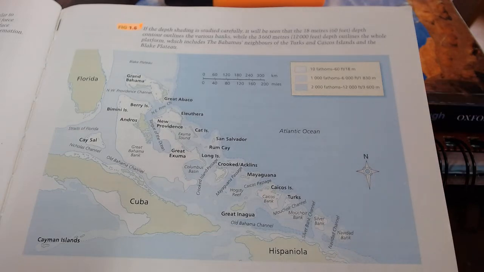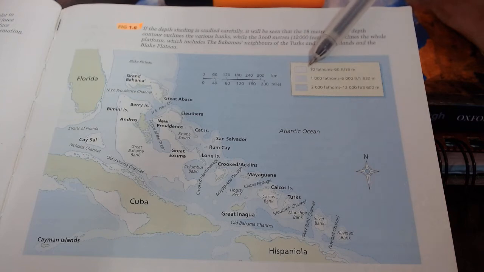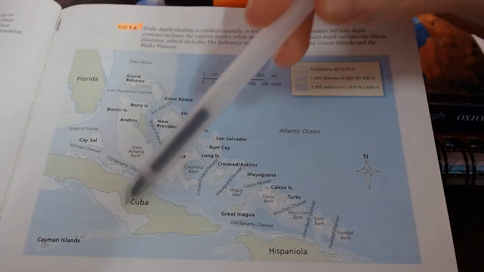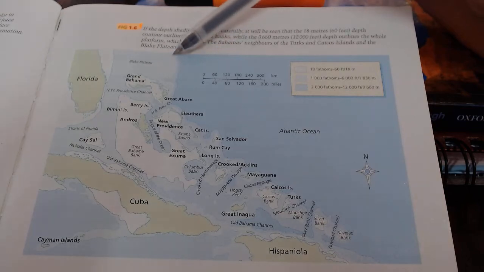Atlantic Ocean out to the east. Now, the different shades of blue, the lightest blue is the shallowest water, deeper, and then the darkest blue is the deepest water. As you can see, closest to the islands and even Cuba and Florida and so on, we got very shallow water. Then we're all surrounded.